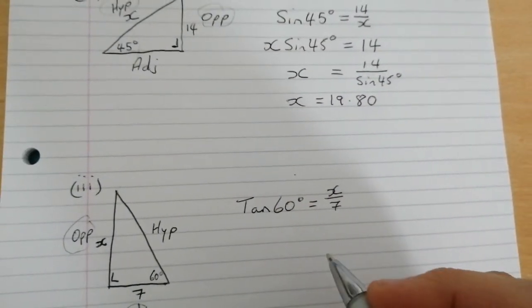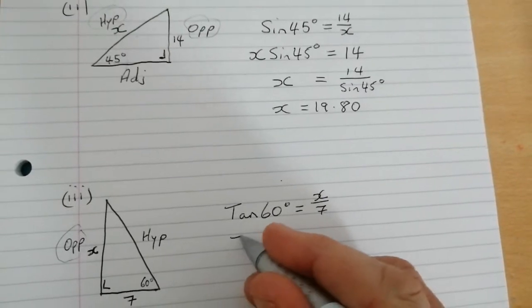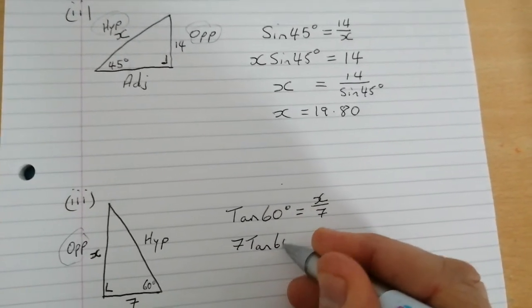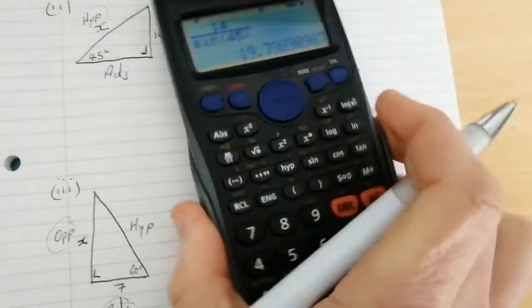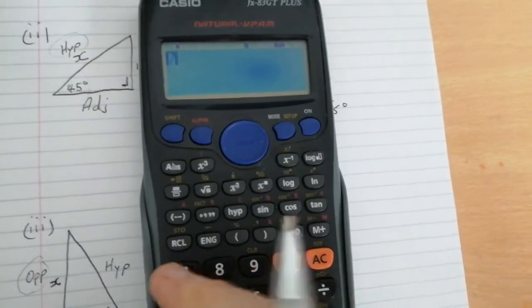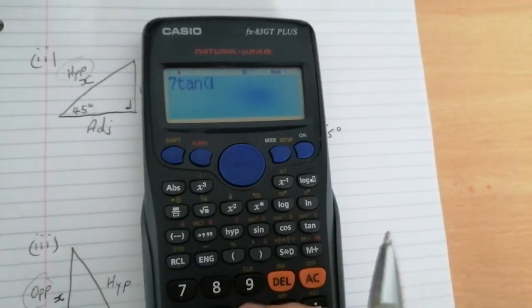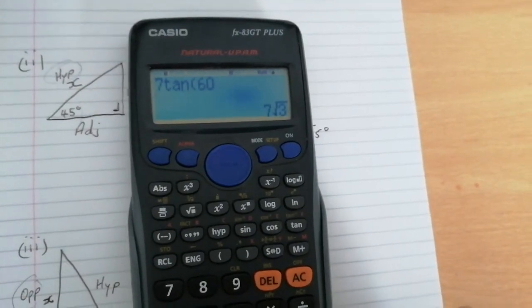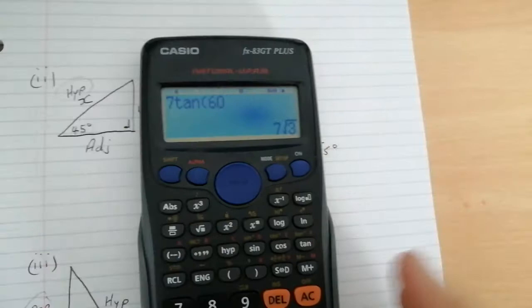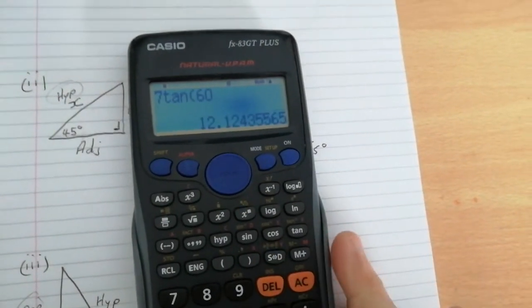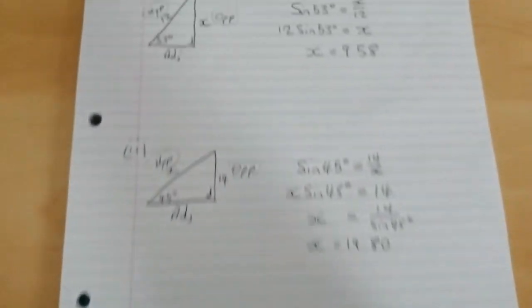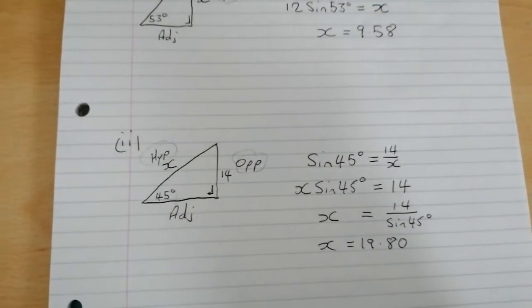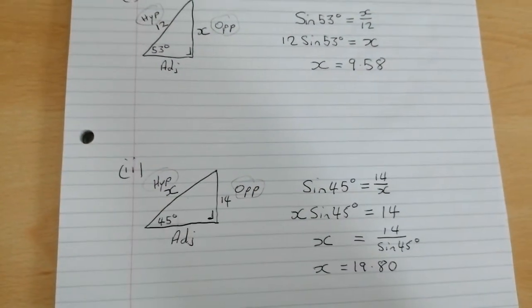Again, we formed an equation that we can solve very easily. Multiply both sides by 7. 7 tan 60 degrees is equal to x. So x is equal to whatever this turns out to be in our calculator. So putting it in, 7 tan 60. Let's just see if this gives us an error without the bracket. Oh, it allowed us to leave out the bracket that time, but best practice, leave the bracket in ordinarily. That works out to be approximately 12.12. So that's how we find the length of a side using trigonometry, given enough information, of course, to start with.